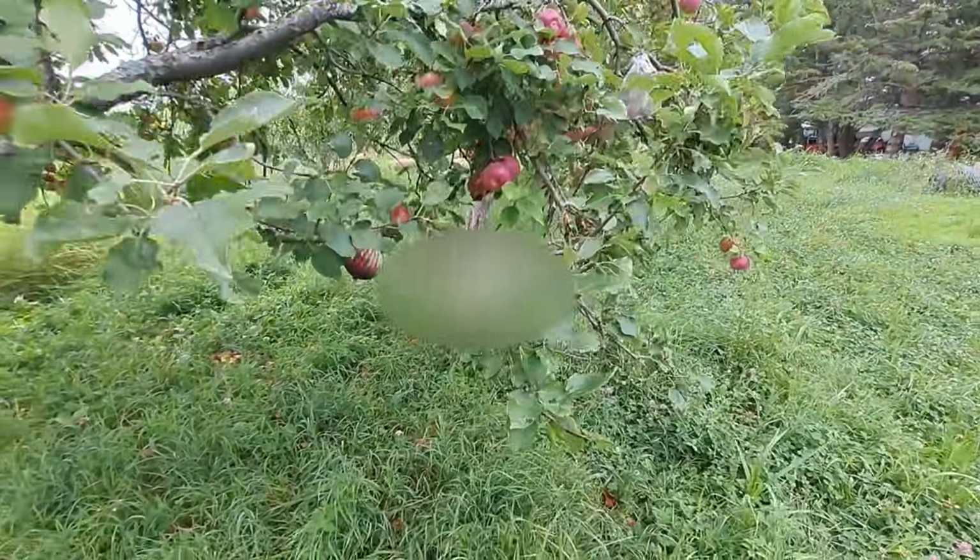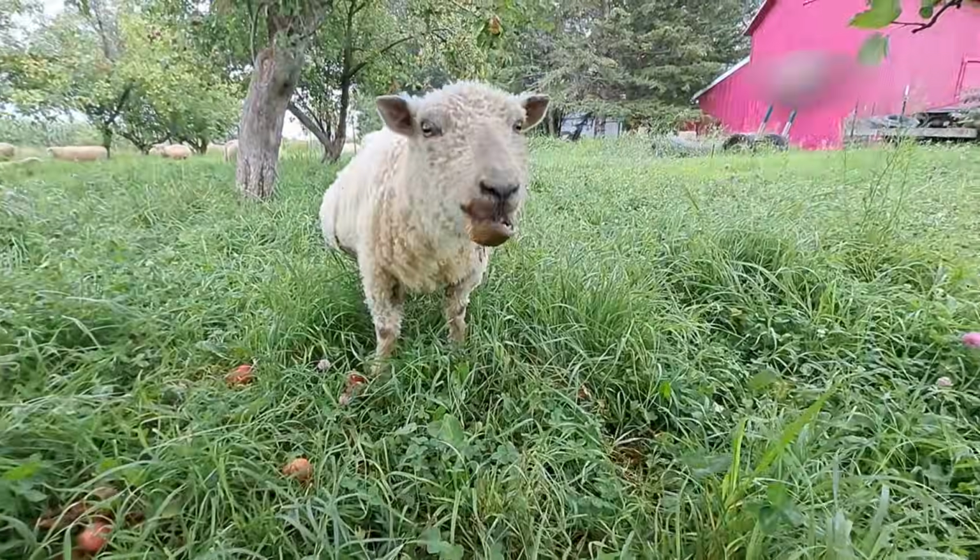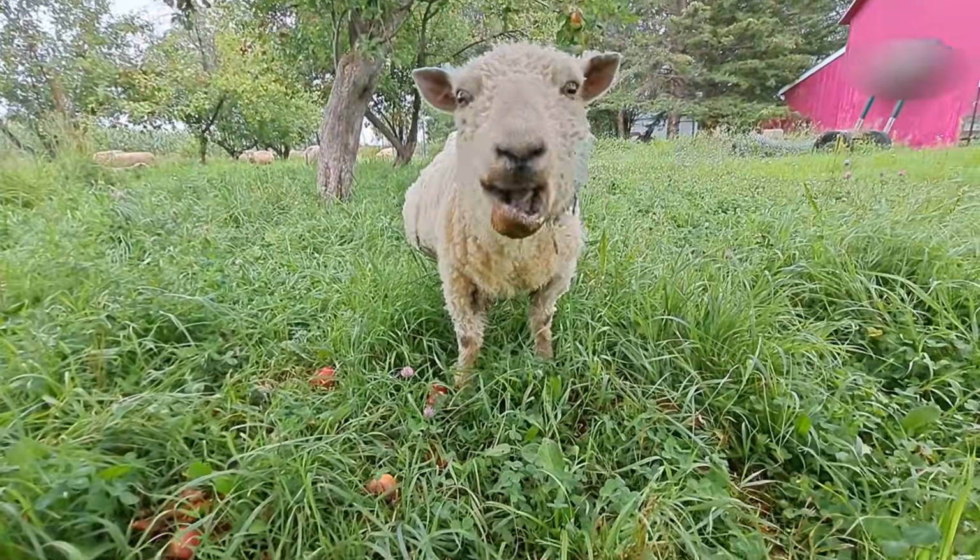Let's stop for a couple of minutes and enjoy them grazing in my apple orchard. Currently, they are enjoying the Paula Red and Liberty apples.